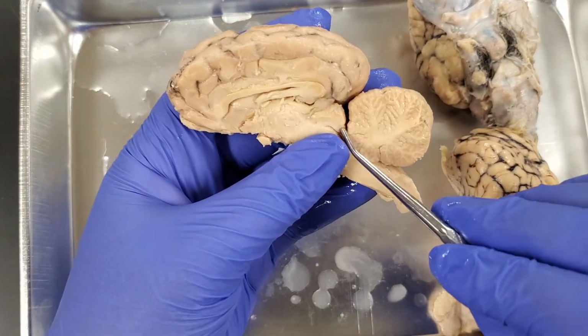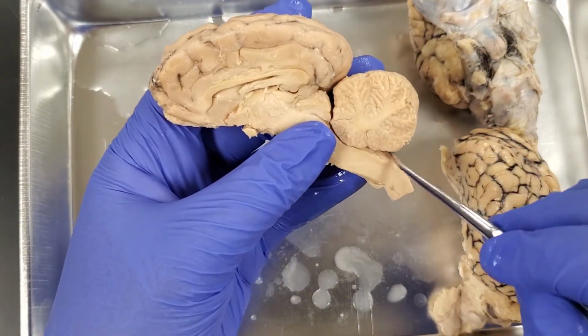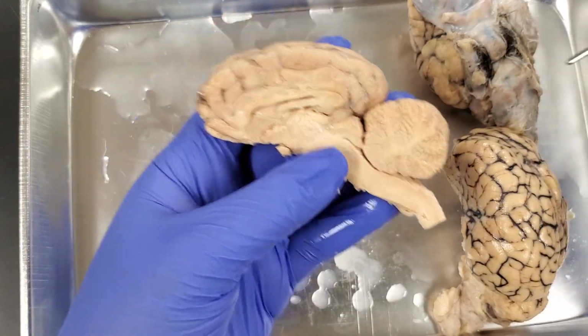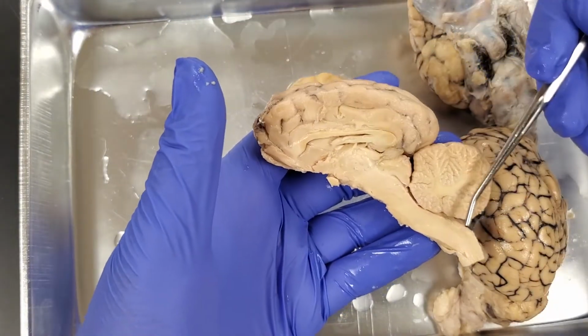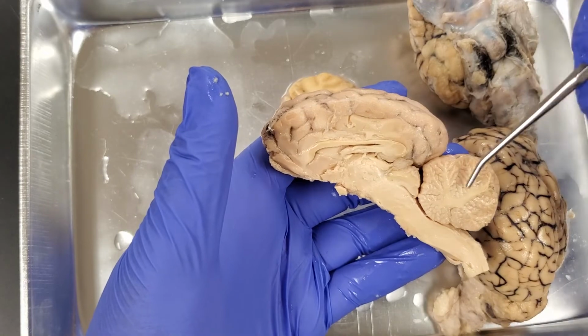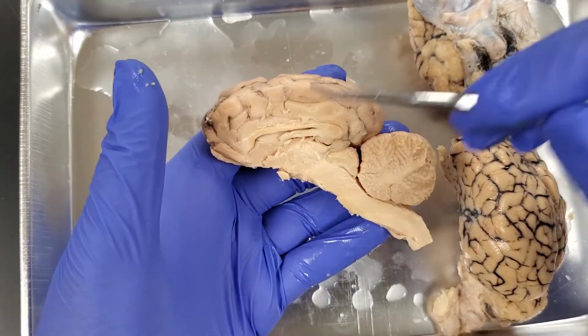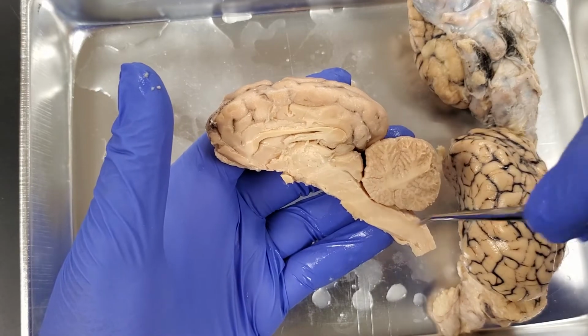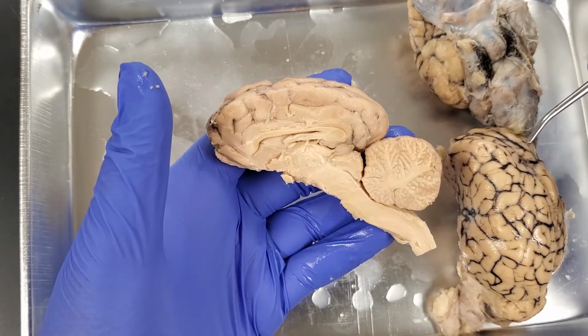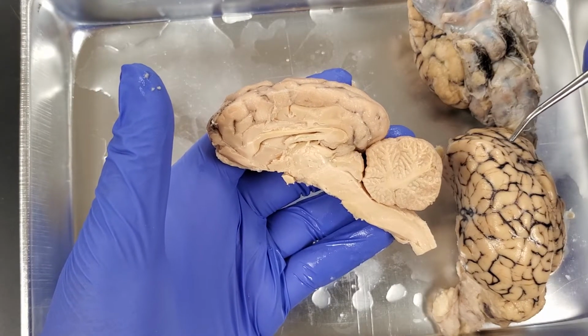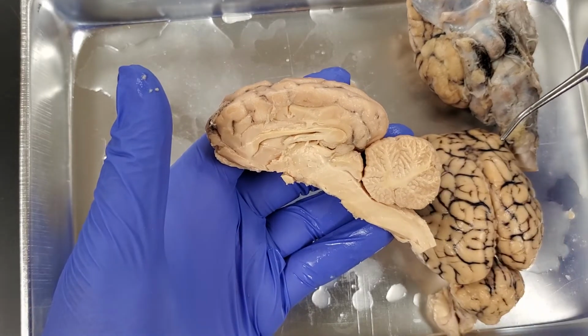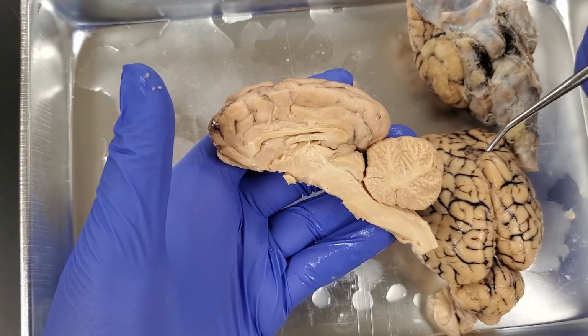The other thing we're going to see is the cerebellum. Remember how we compared the size of the cerebellum in the human brain. You'll notice that the cerebellum in the sheep brain is about 1/3 of the size of the entire brain, which means they use their cerebellum a lot. Their cerebellum is specifically for balance, and they're four-legged animals, so they're going to need a lot better balance than we would.